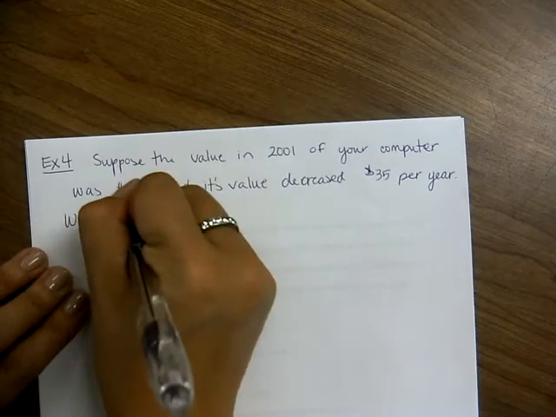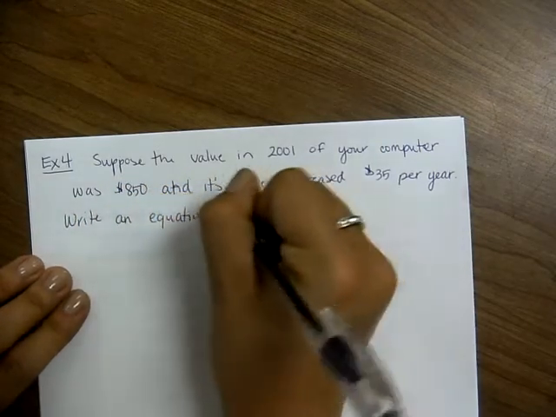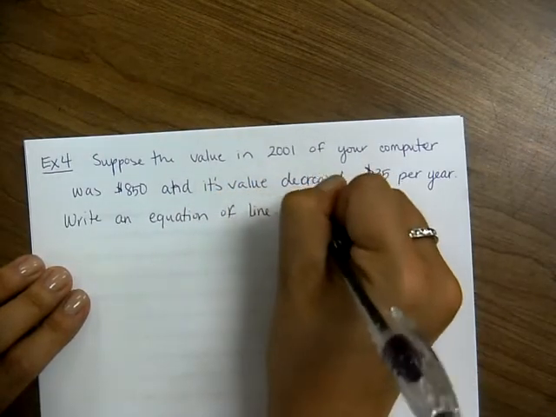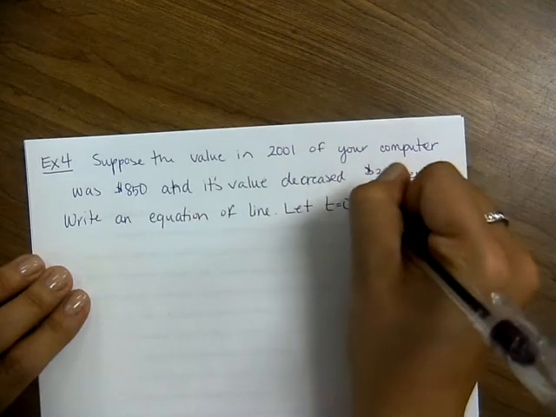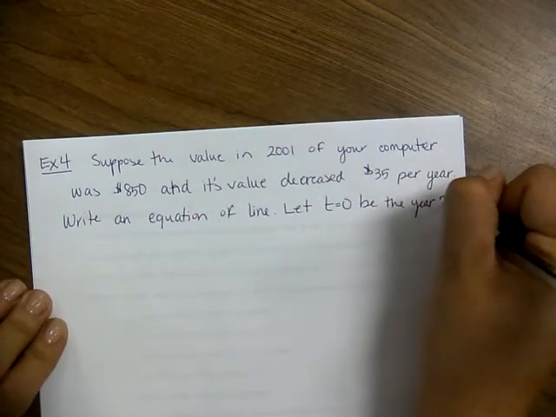Write an equation of the line. Let t equals 0 be the year 2000.